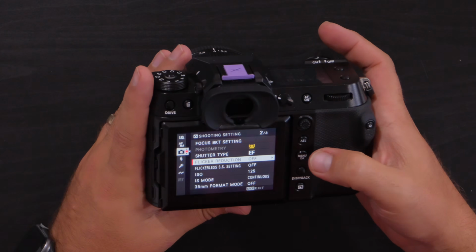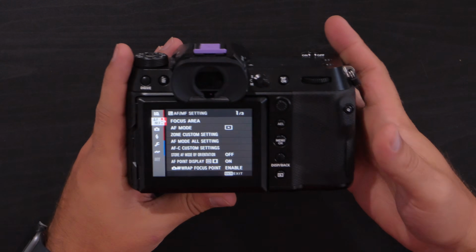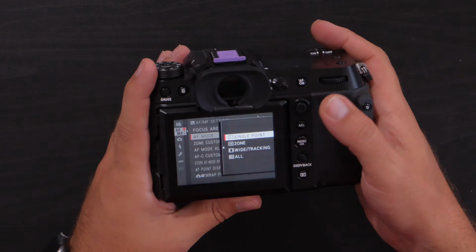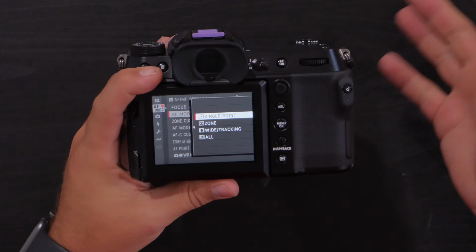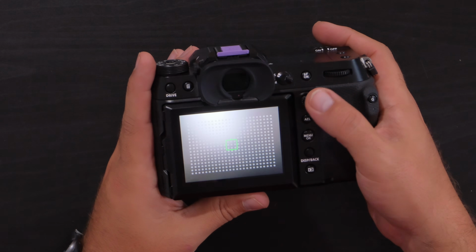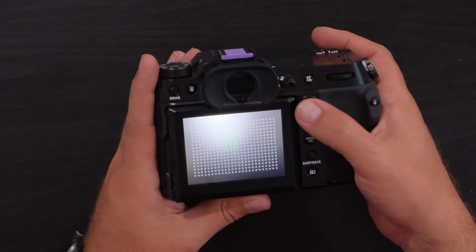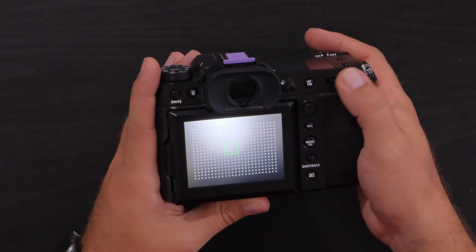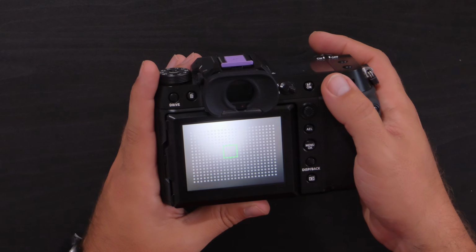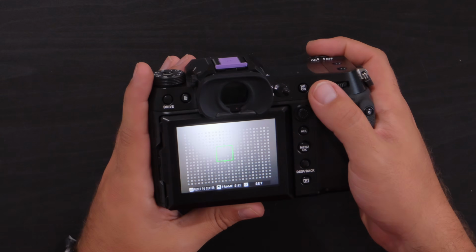So the GFX100S II has a lot of autofocusing options. So first, let's go into the menu to the AF/MF setting menu, and then we can choose the AF mode. So we have single point, which will be our single box, which when I press onto the joystick, I can see it becomes green. I can move it around, but I can also change its size. So very small to a bigger box.